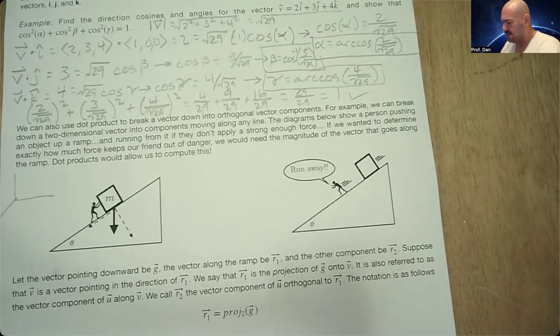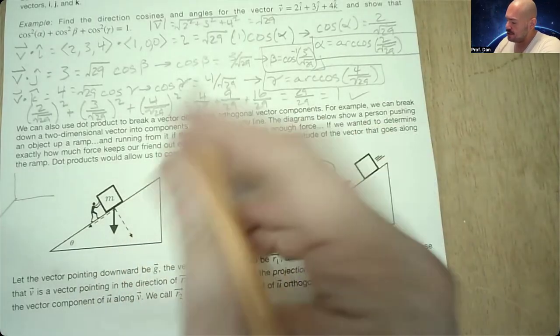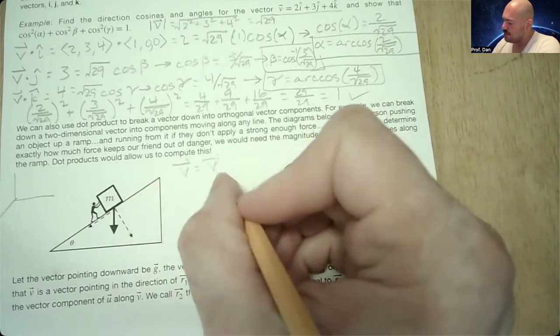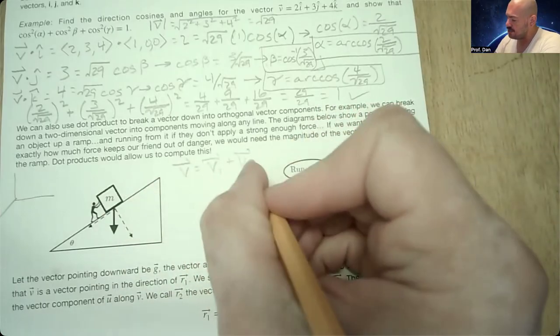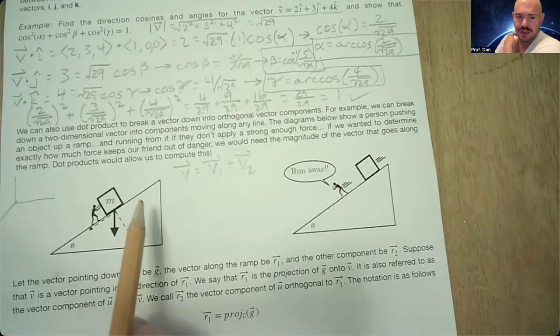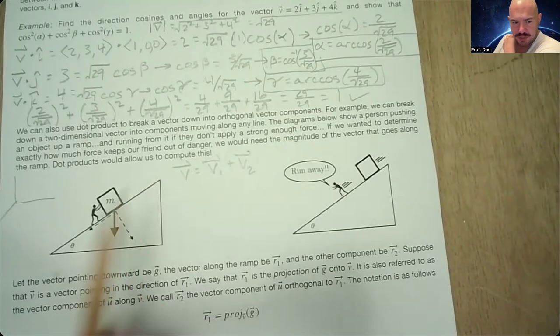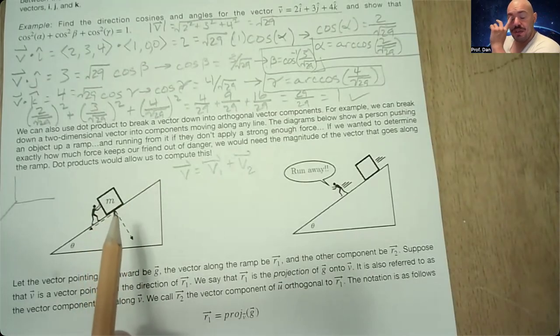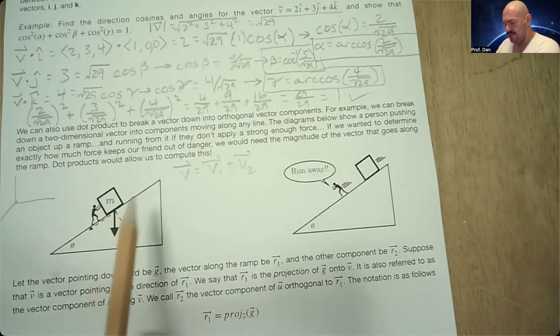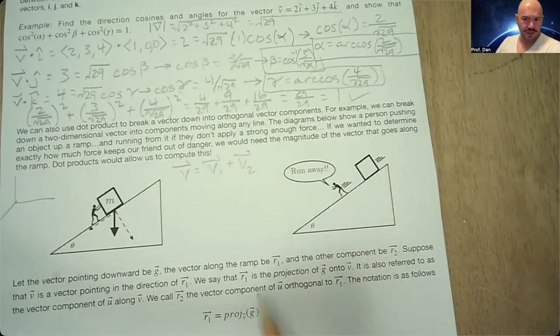The way that it's different is that any vector can be broken down into two different components that are orthogonal, or remember, perpendicular to each other. The example here is we have a box or an object that's being pushed up a ramp by this person. The box, if you were to let go, would come sliding down the ramp on its own. Run away. Yep.